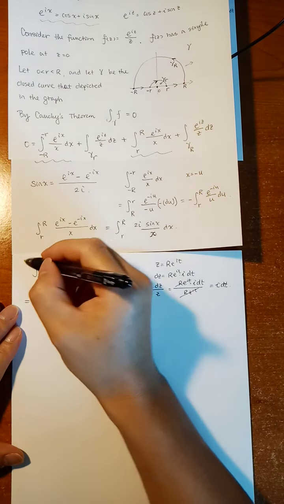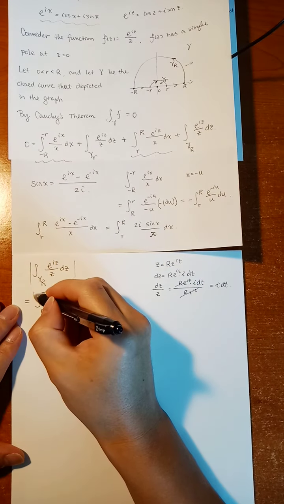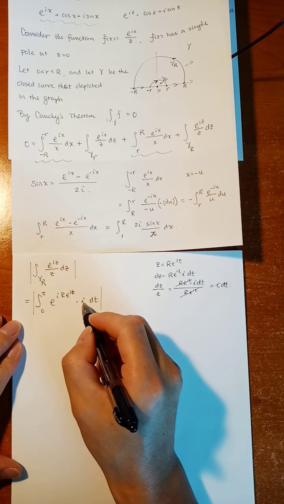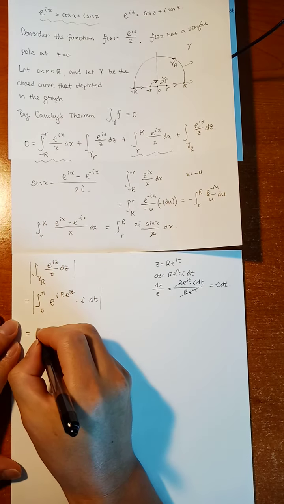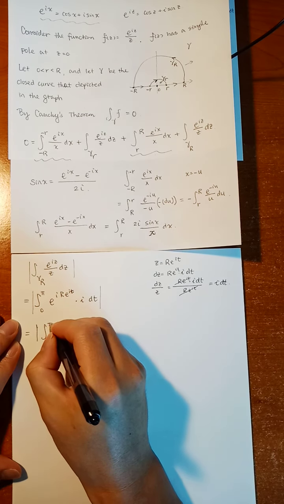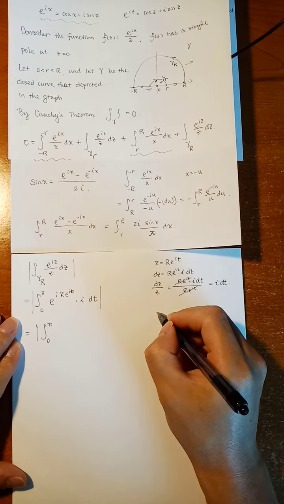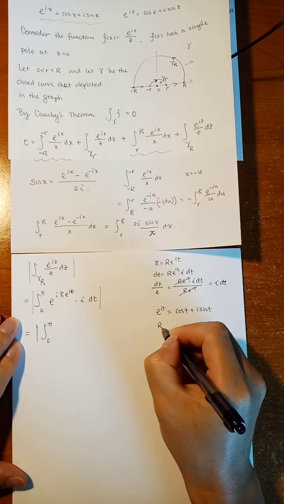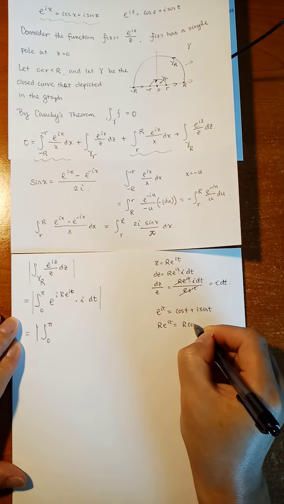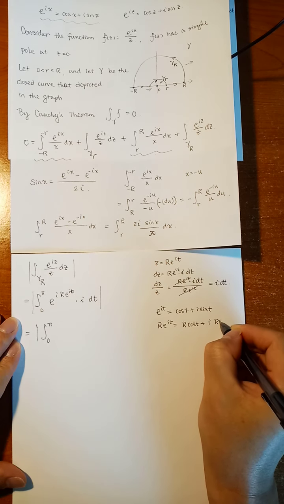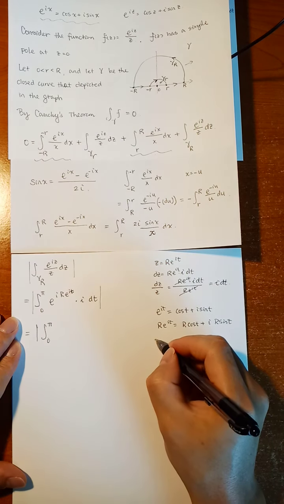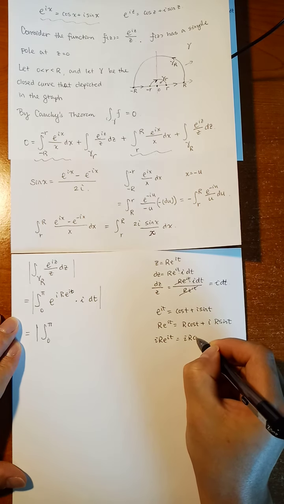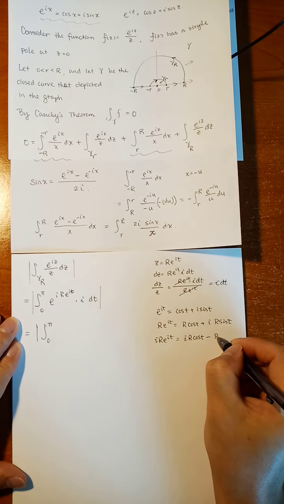Okay, now let's put in the values. We want to estimate it. Let's check. i has a modulus of 1, so you don't have i. e^(it) is cosine t plus i sine t. R e^(it) will be R cosine t plus i R sine t. And times i, i R e^(it) is i R cosine t minus R sine t.